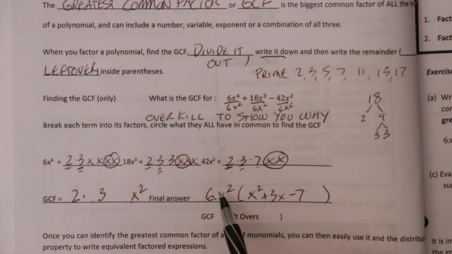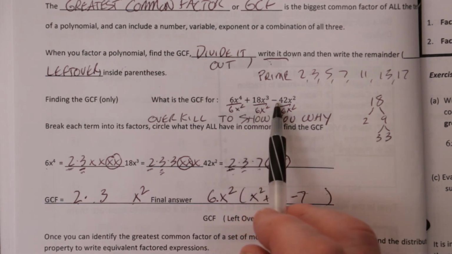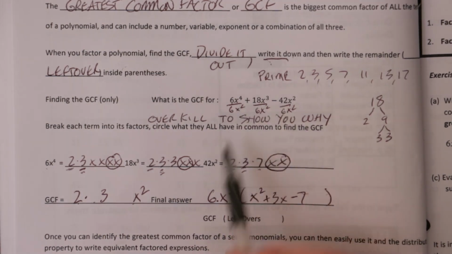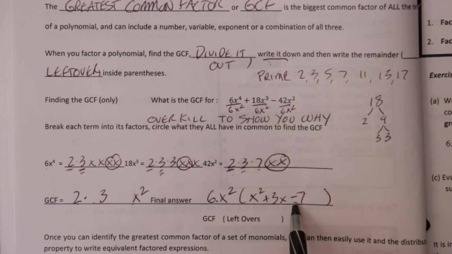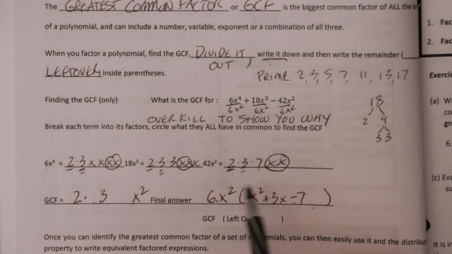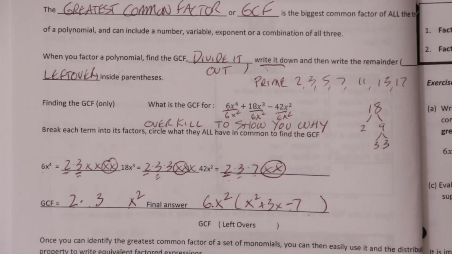So GCF factored out of 6x to the 4th plus 18x to the 3rd minus 42x squared would give me a GCF of 6x squared and leftovers of x squared plus 3x minus 7. You have to have parentheses around it. You have to write down the GCF, and you have to write down the leftover. Can't be missing. Okay. Let's slide on down.